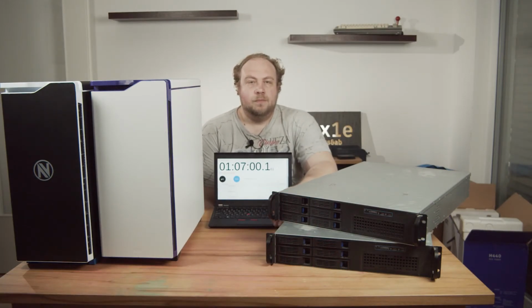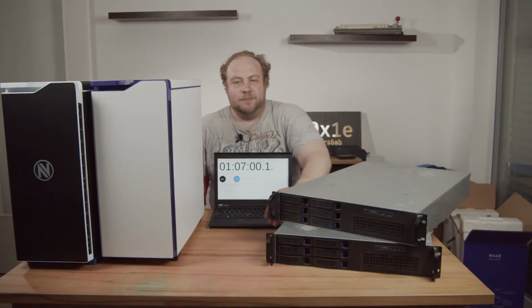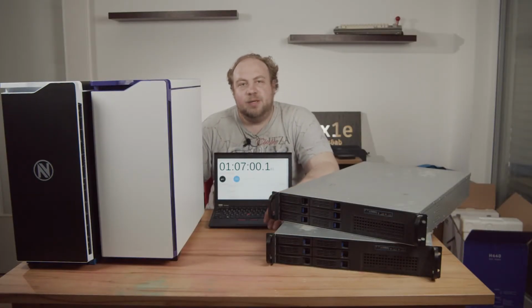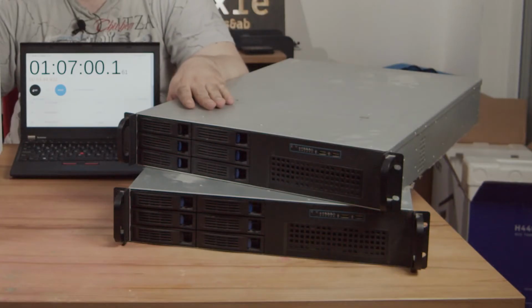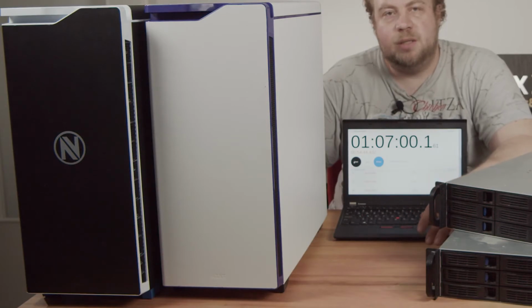Well, I have failed. Amazing. Anyway, it took 7 more minutes than I had planned initially, but we have 2 file servers, 2 new offsite file servers. I'm gonna test these systems today and a little bit tomorrow and report back to you once everything's done.